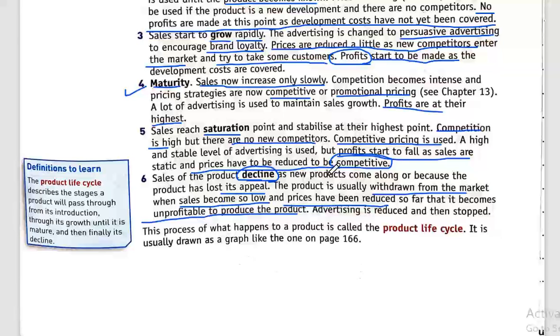All right, so the product life cycle describes the stages of the product passing from introduction all the way to decline.